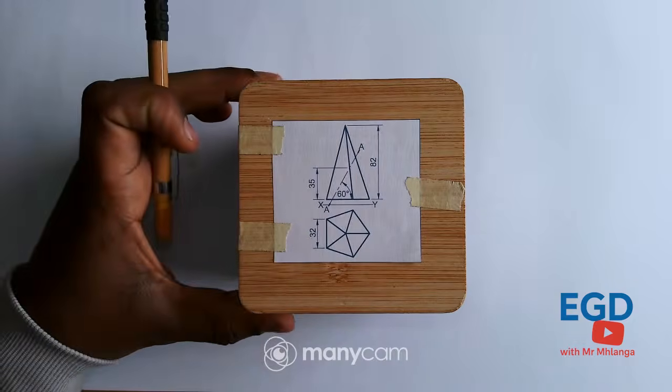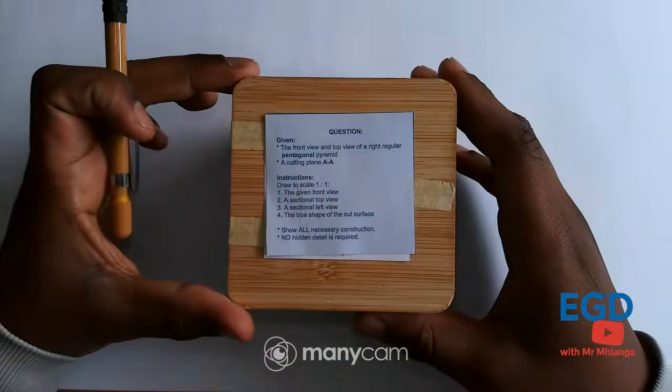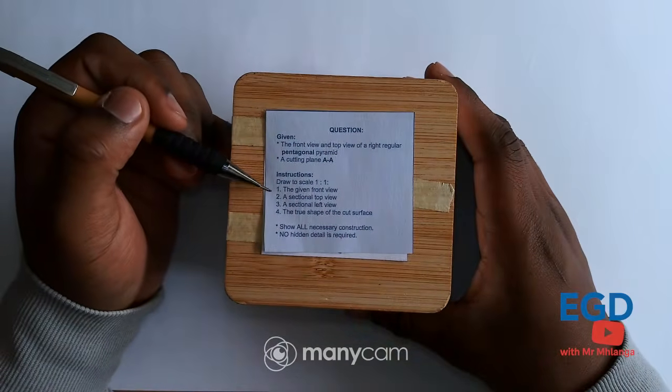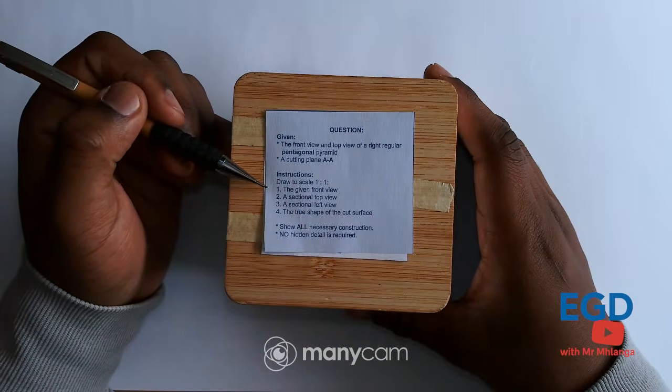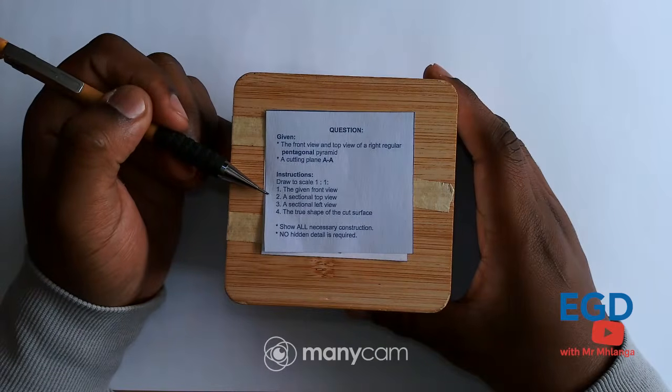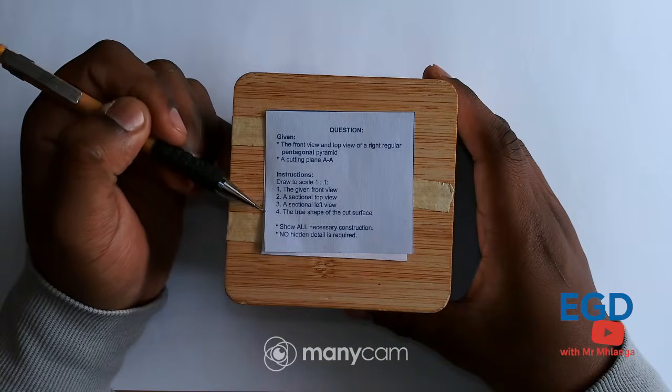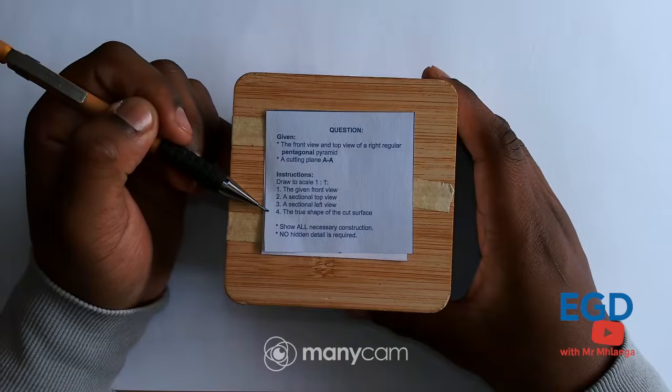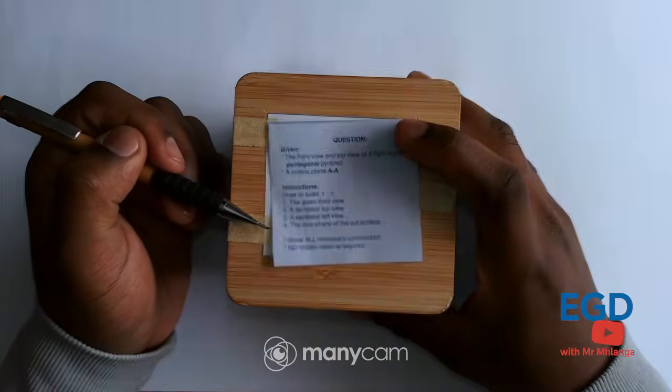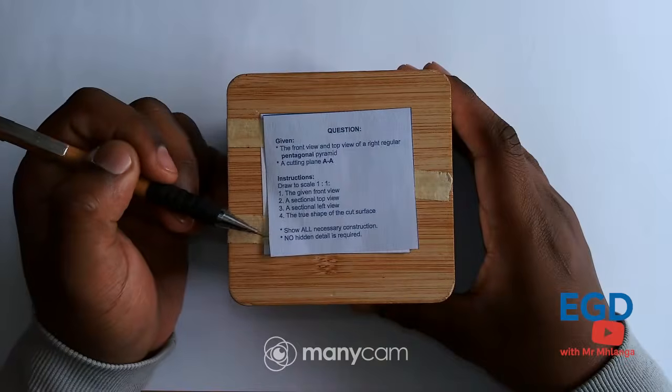Okay, instructions, we have to draw to scale 1:1. We have to draw the front view, the given front view, a sectional top view, a sectional left view, and the true shape of the cut surface. Lastly, show all necessary construction. No hidden detail is required.